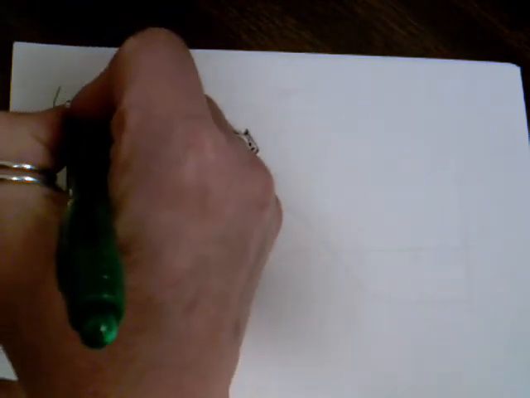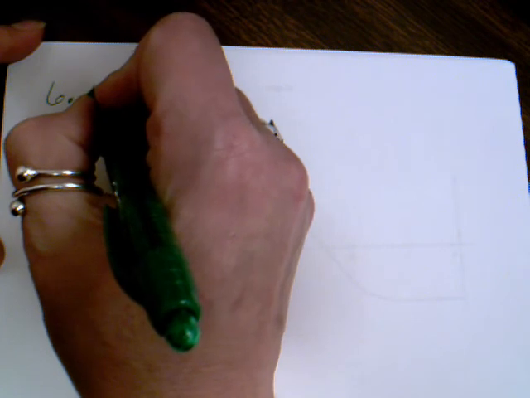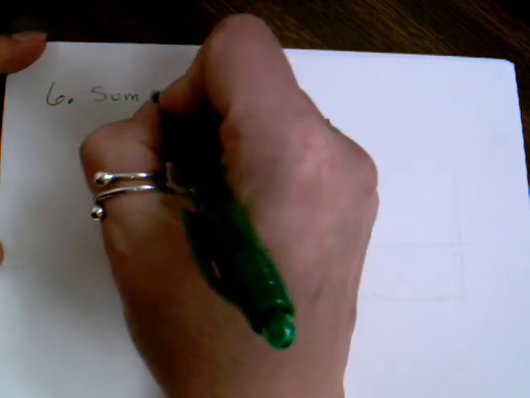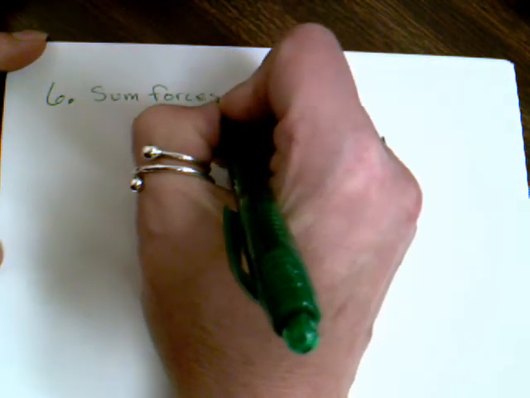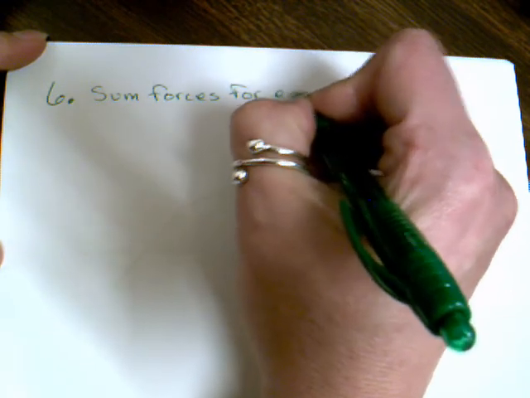So that was number 5. Let's go on to number 6. Number 6 is a pulley problem. The first thing that you want to do is you want to sum up the forces. Sum forces for each block.